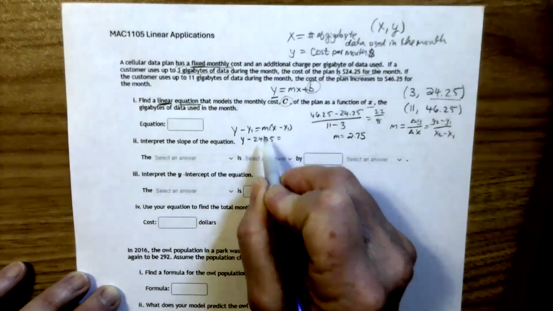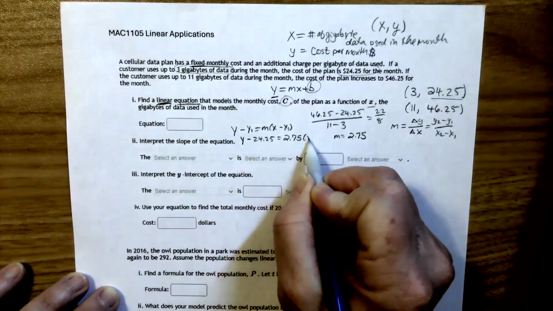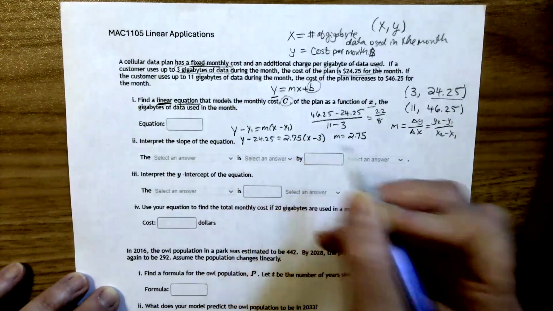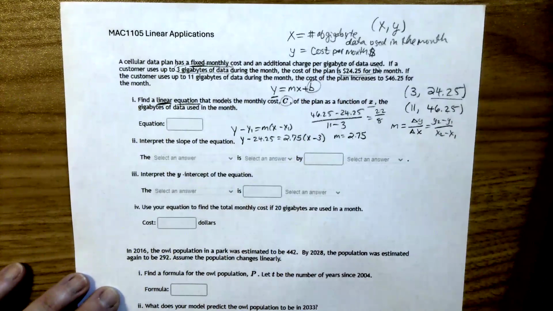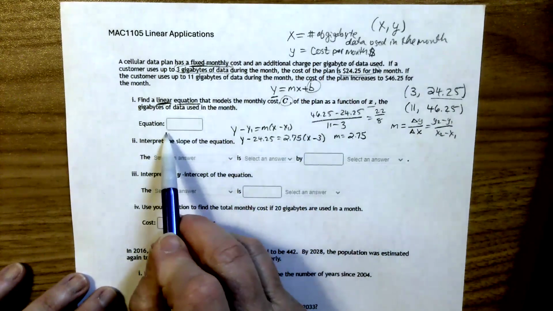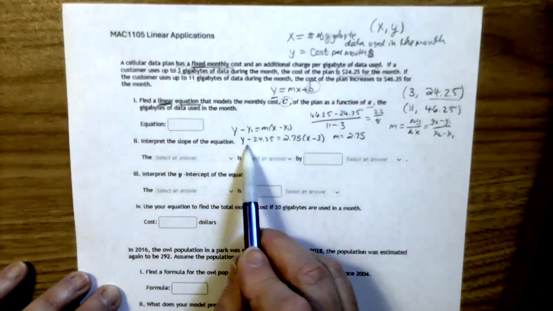24.25 is equal to m, what we just calculated, 2.75 times x minus 3. Now, this is our equation. About at this point, I'm going to start thinking about what they want me to put in here. They do want this equation, but they don't want it to look like this. They want it to be cleaned up.